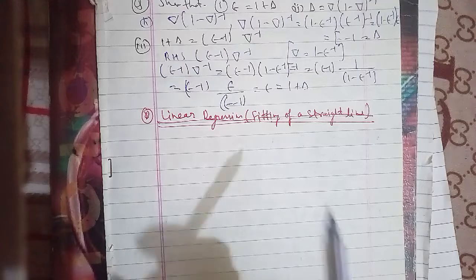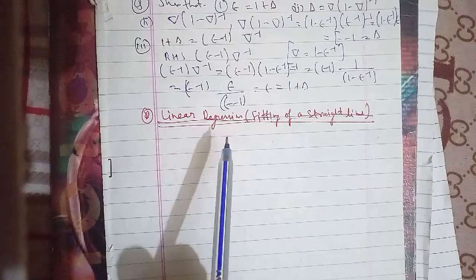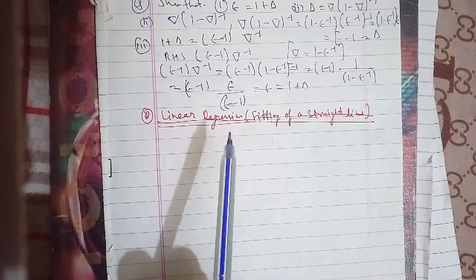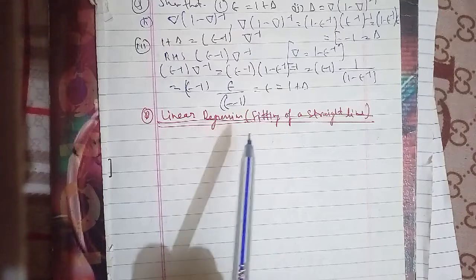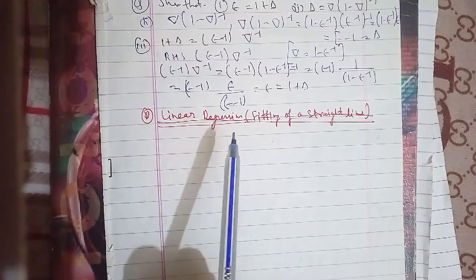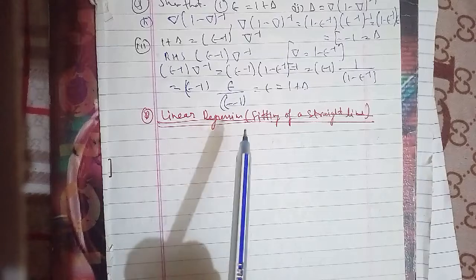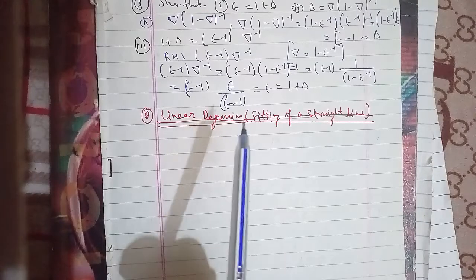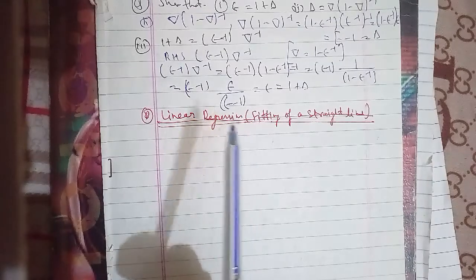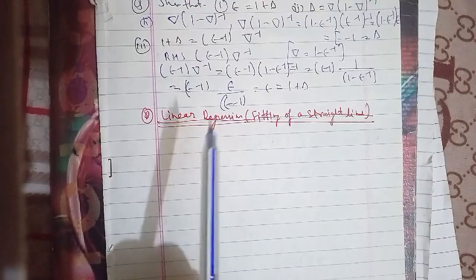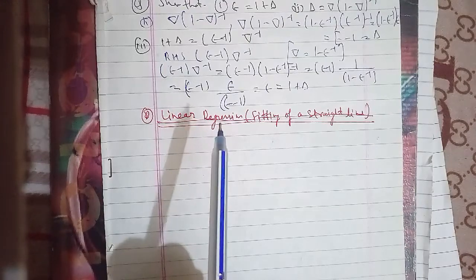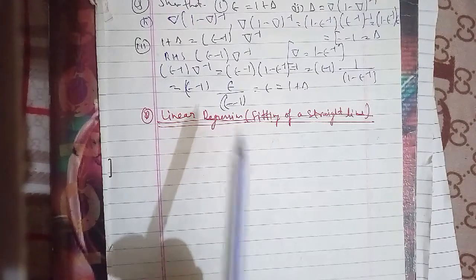to approximate or fit the curve with the help of some law. When the law is established such that the squares of errors between the actual and approximated law are minimized, it is called the least square approximation. So for linear regression, fitting of a straight line, the equation of a straight line that you know very well is y equals a plus bx.